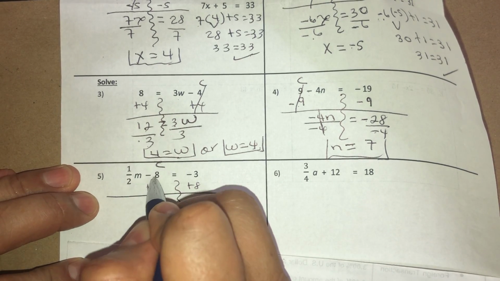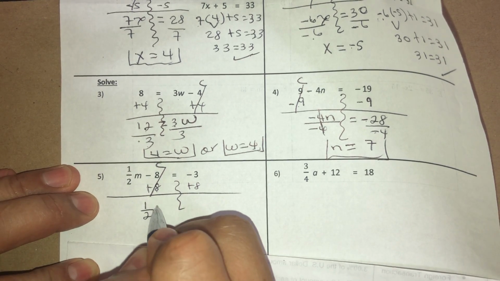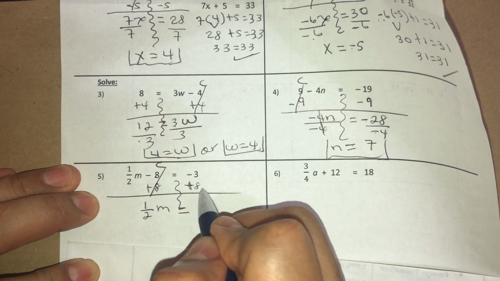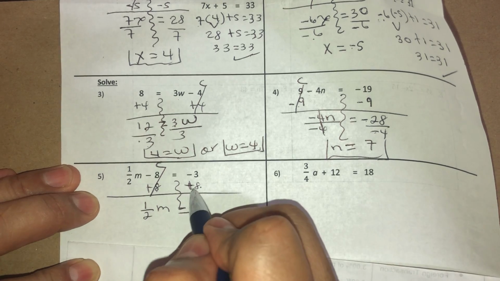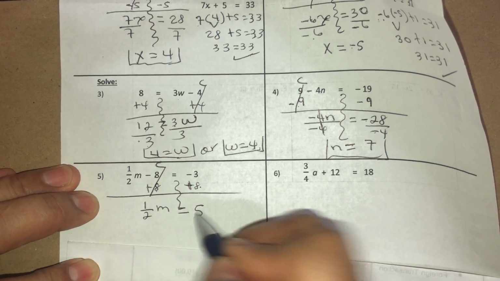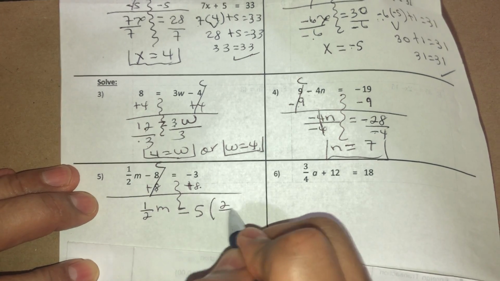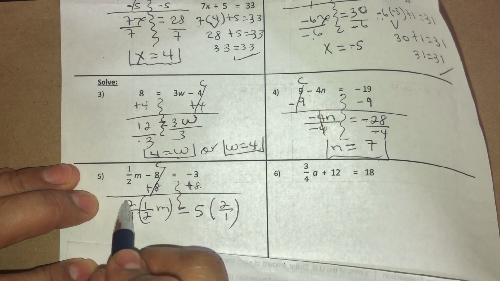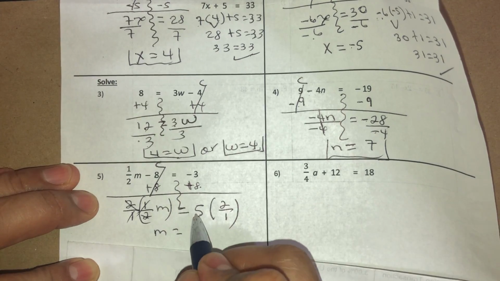I have $8. I spend 8. I have $0 left. And I will still have 1/2 m. Negative 3 plus 5 plus 8 is positive 5. Remember, I have $8, and if I spend 3, I have 5 left. And this one, because it's a fraction, I multiply by the reciprocal, which is 2 over 1. Okay? So the 2 goes with the 2, the 1 with the 1, and I have my m alone.